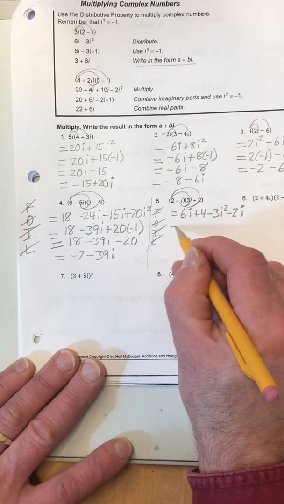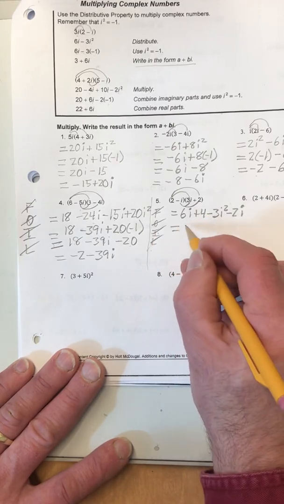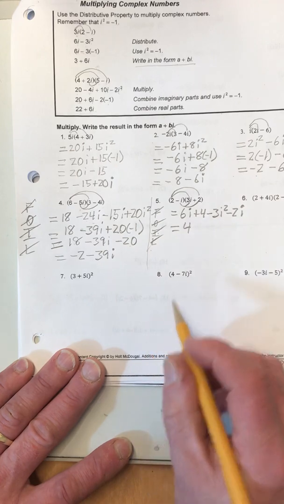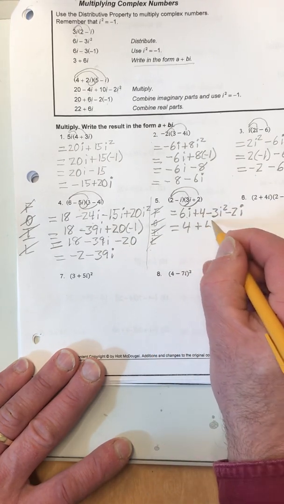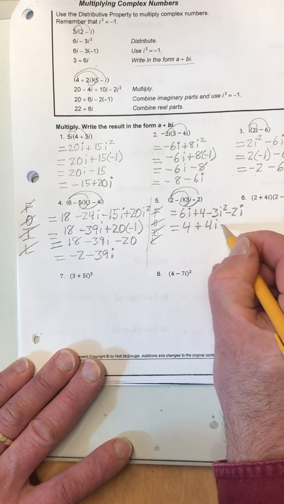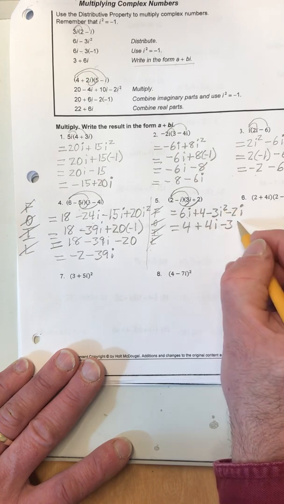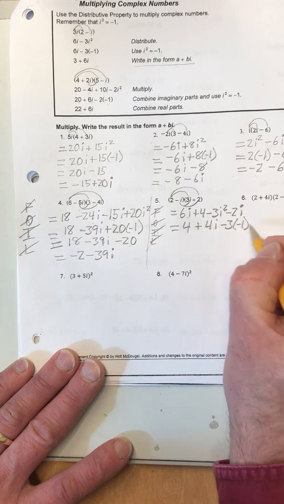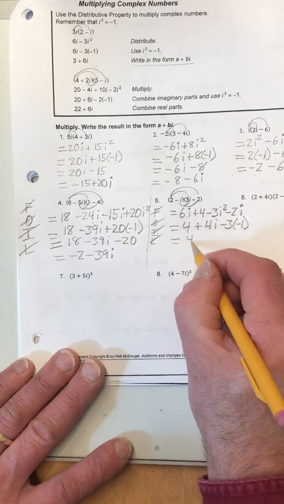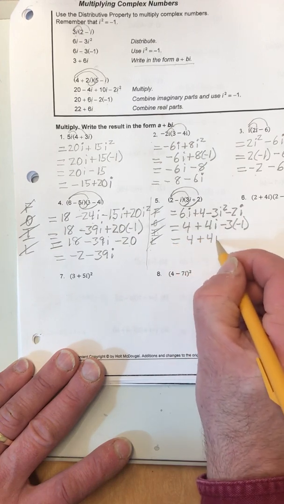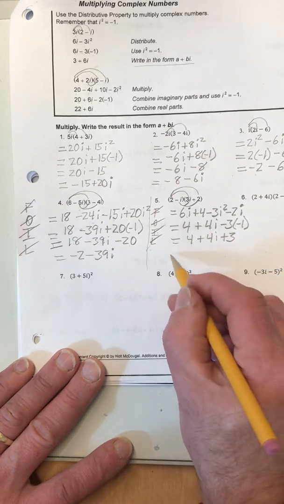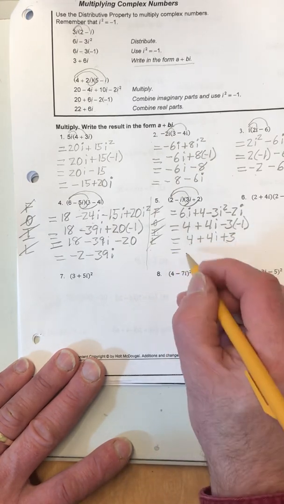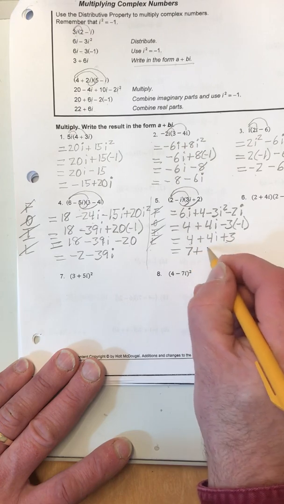Okay, so let's simplify. I've got the whole number 4. I've got 6i minus 2i, which would be 4i, minus 3, and i squared would be negative 1, or 4 plus 4i plus 3, and 4 plus 3 is 7. So 7 plus 4i.